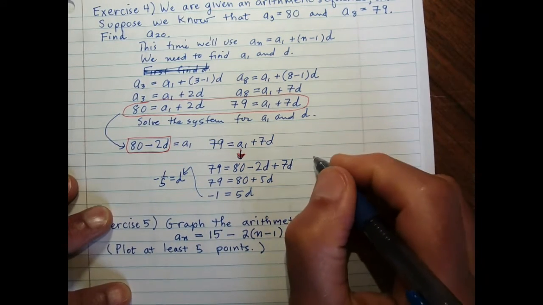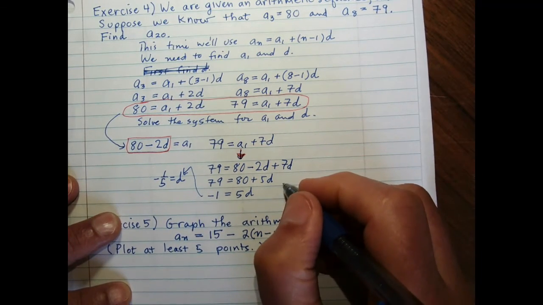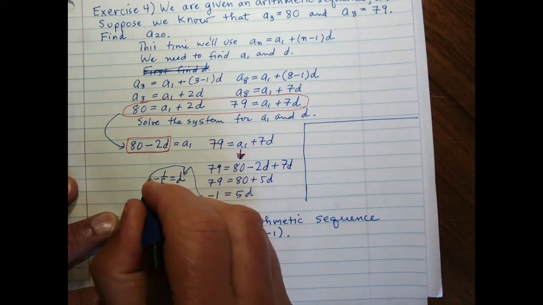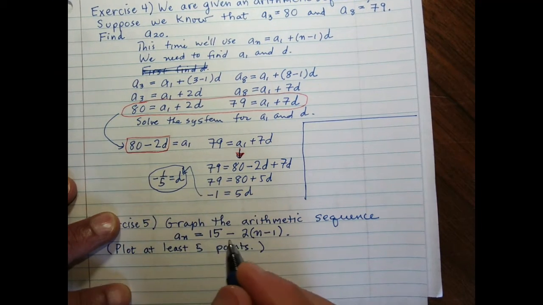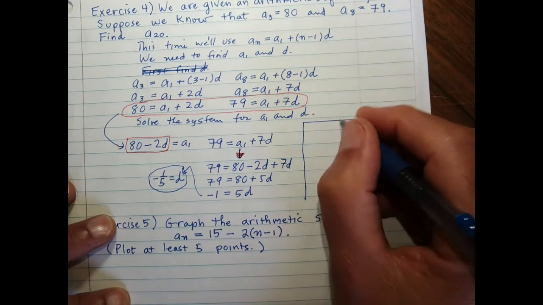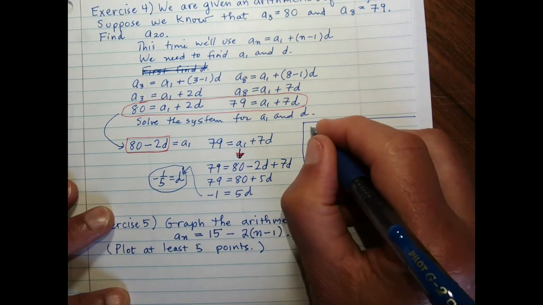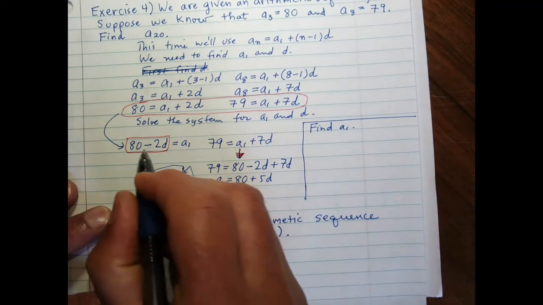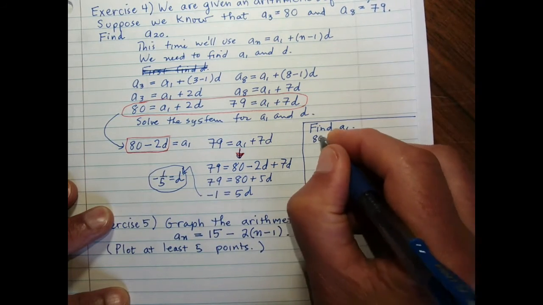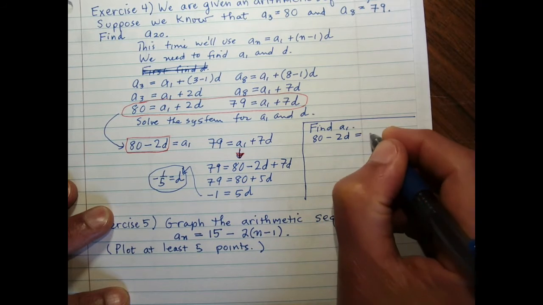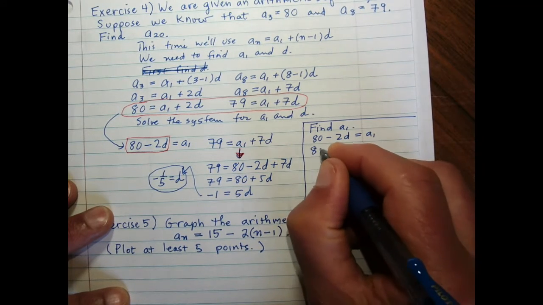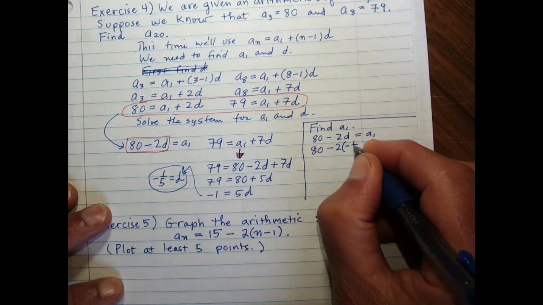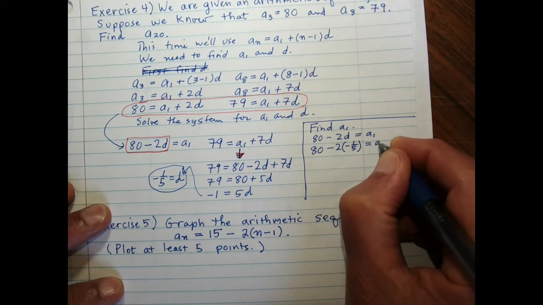And so I have my value for d. I still got to find a sub 1. So I'm just going to plug into my 80 minus 2d equals a sub 1, one of my original equations. 80 minus 2 times negative 1/5 is a sub 1.